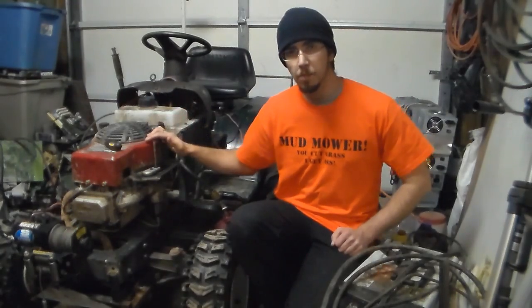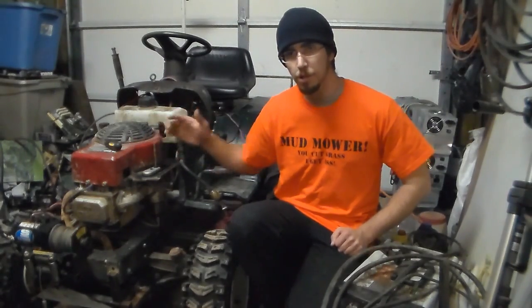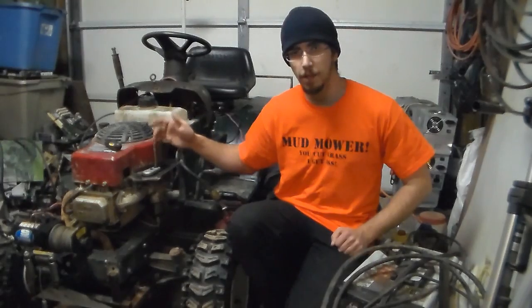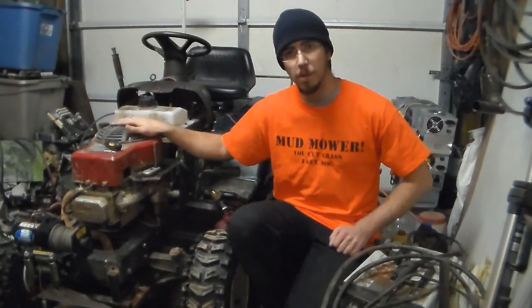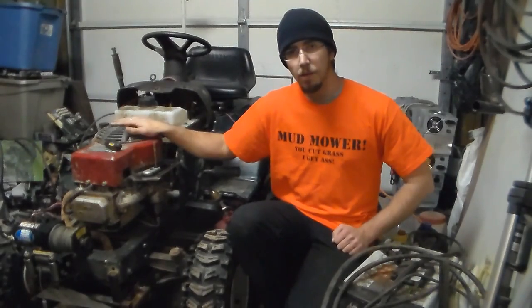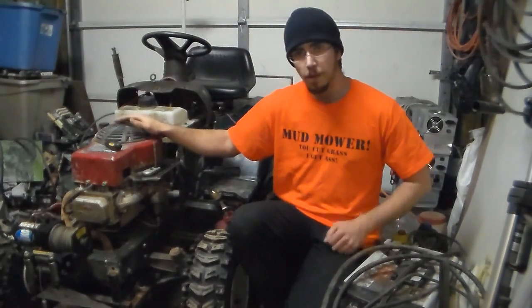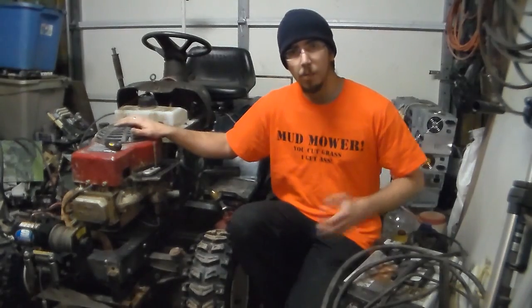So normally this symptom is found pretty simply. You go to change the oil and you find that the oil is smelling of gasoline, just like my mud mower is right now. And normally at that point, I end up with people on my Facebook group, Mud Mowers on Facebook, asking why is gas in my oil? So let's explain it.